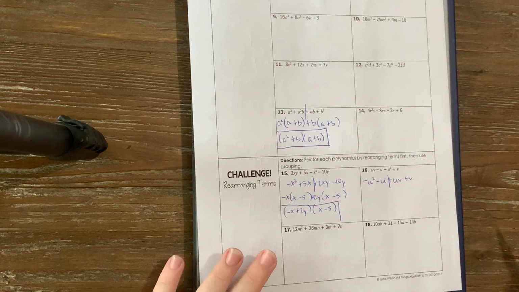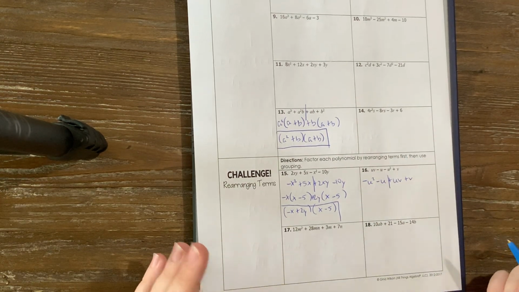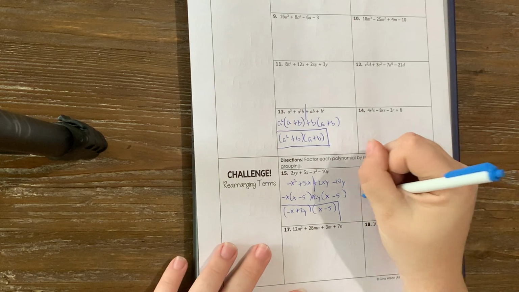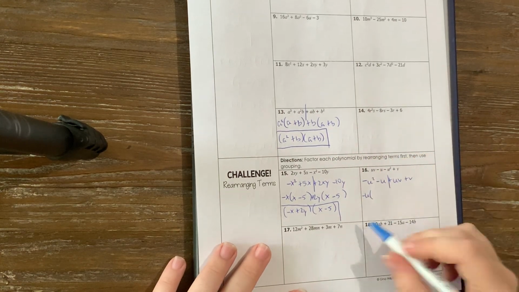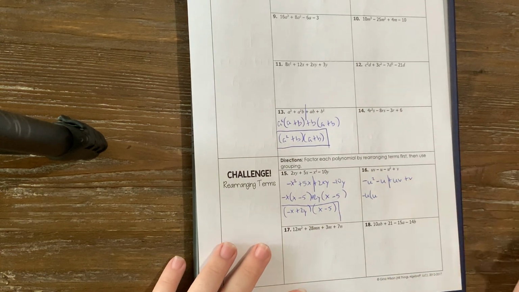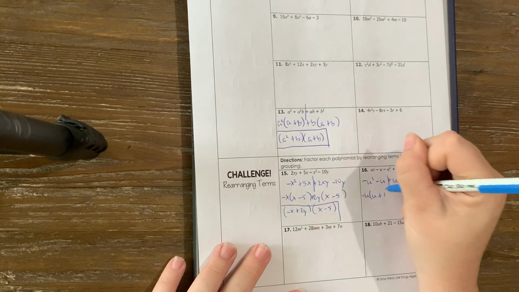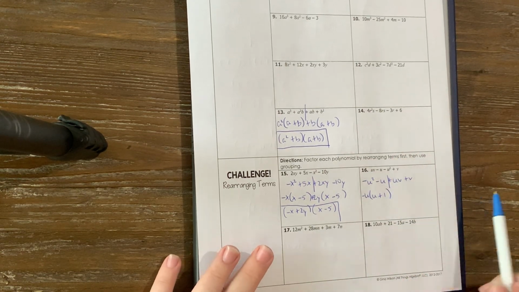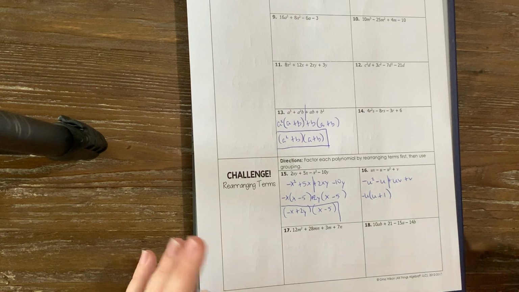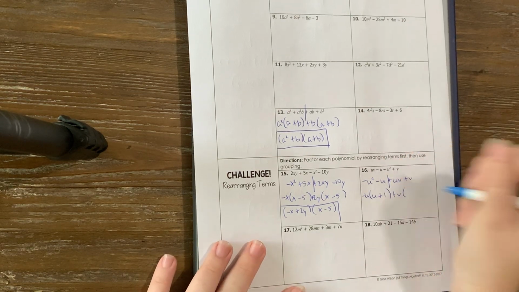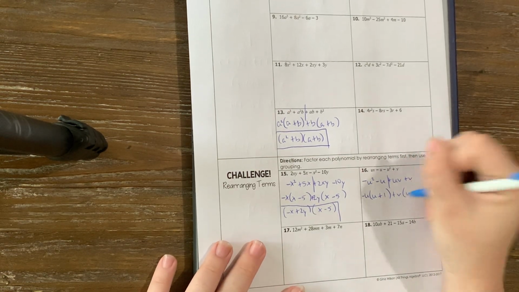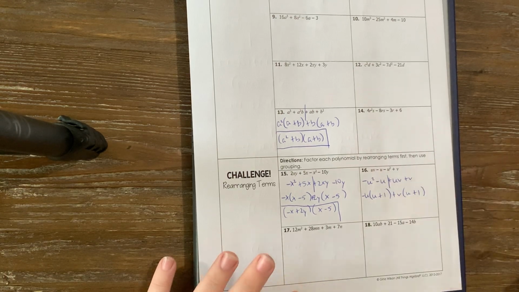Then from there, cut it in half. What can we take out of both of these? We can take a negative u out. So negative u squared divided by negative u is u. Negative u divided by negative u is 1. Out of the second half, what can we take out of both of these terms? We can take a v out. uv divided by v is u. v divided by v is 1.